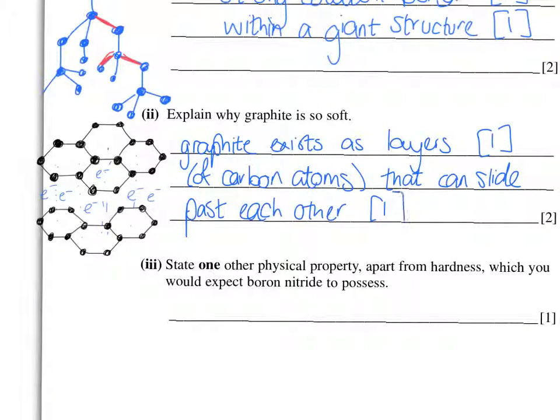That's what makes it so soft, because these weak attractive forces between the layers, they're so weak that we can overcome them very easily, so the layers can slide past each other. And that is the other way you can make the second point. You can make mention of the weak van der Waals forces between the layers.